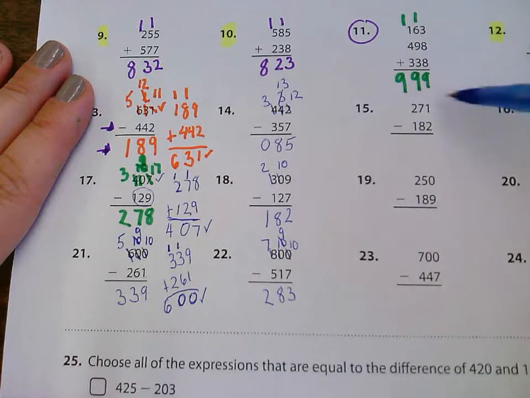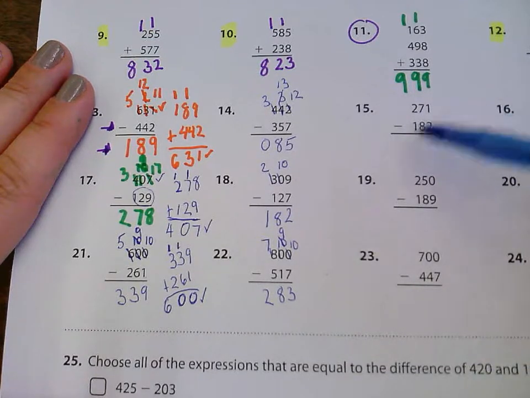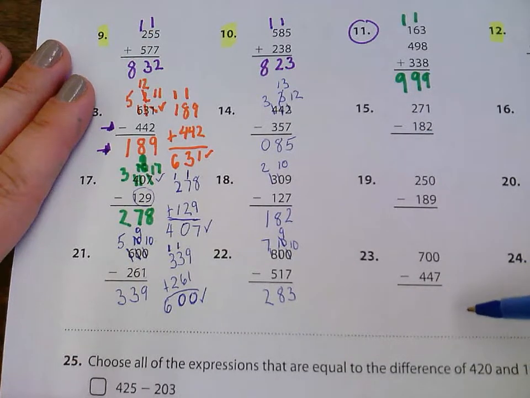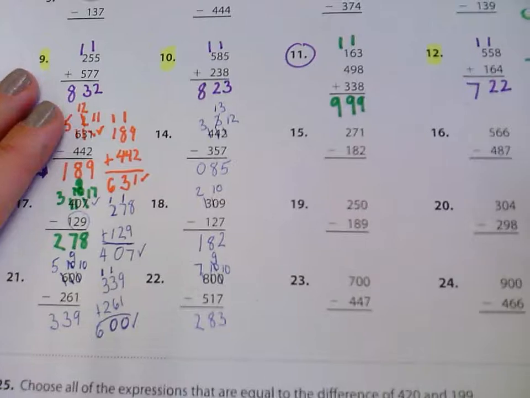Now, at this time, I'm going to solve the next three. So if you would like to pause the video, solve these on your own, and then come back to check your final answer. Go ahead and pause now.